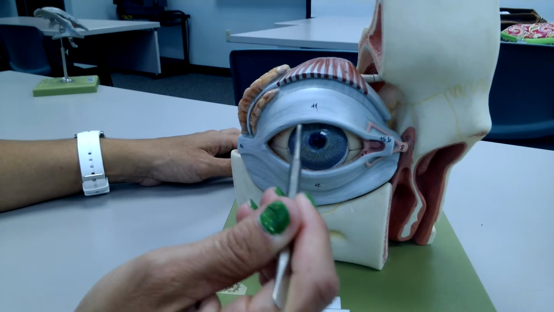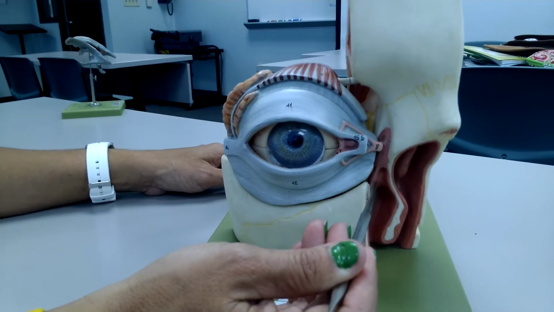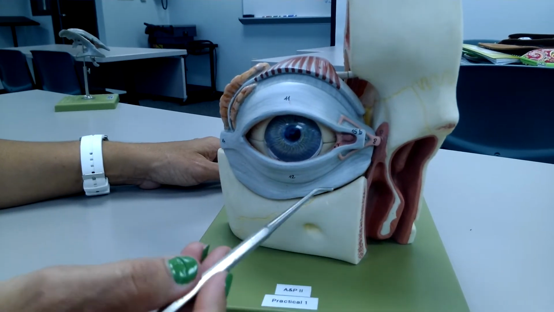As your eye blinks, it pulls them across, will drain them into the lacrimal duct, down the nasolacrimal duct over here into the nasal passageway.